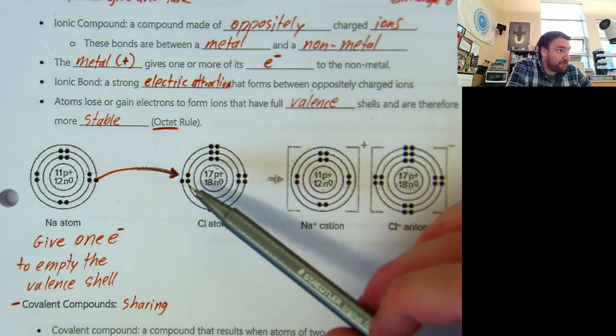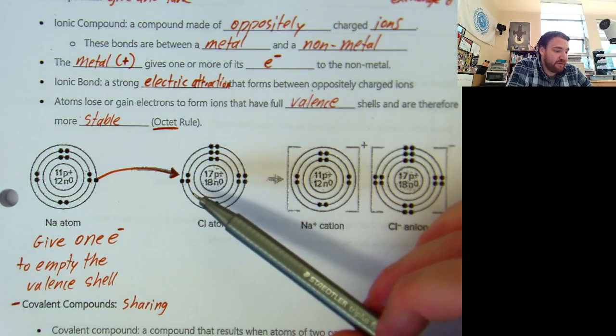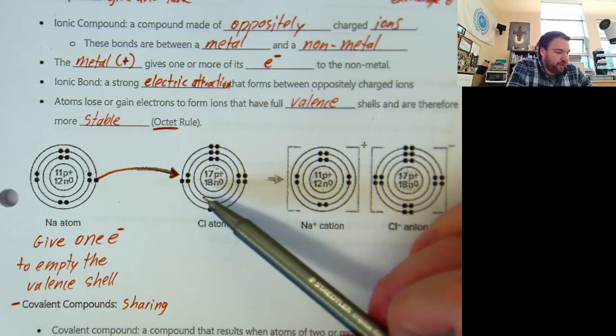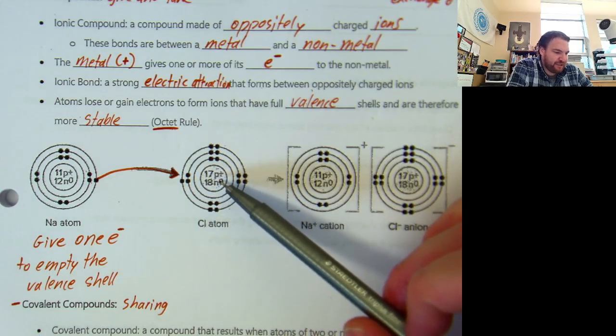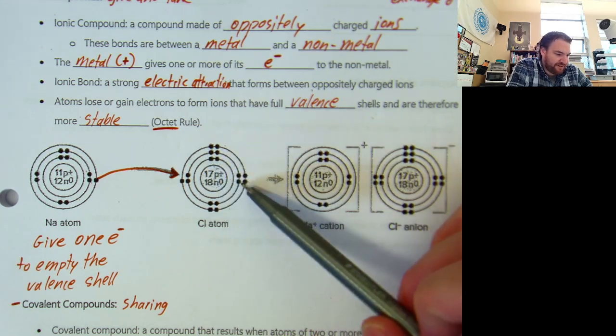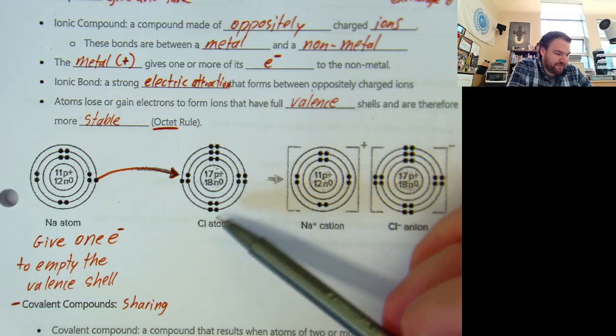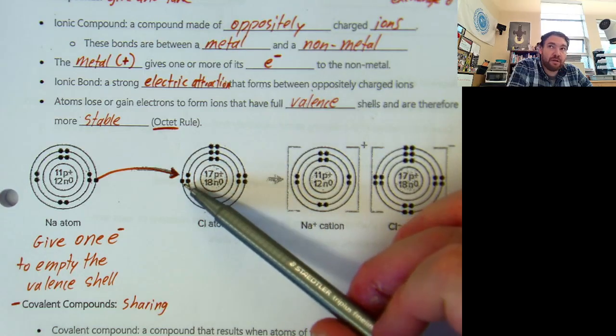This is why it matters how you draw these atoms. Take a look at the chlorine one. The chlorine atom has 17 protons, so the atom has to have 17 electrons: 1, 2, 3, 4, 5, 6, 7, 8, 9, 10, 11, 12, 13, 14, 15, 16, 17. There's 1 electron that's not paired.